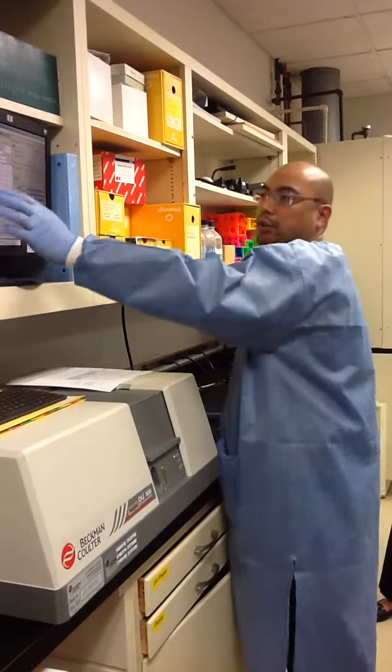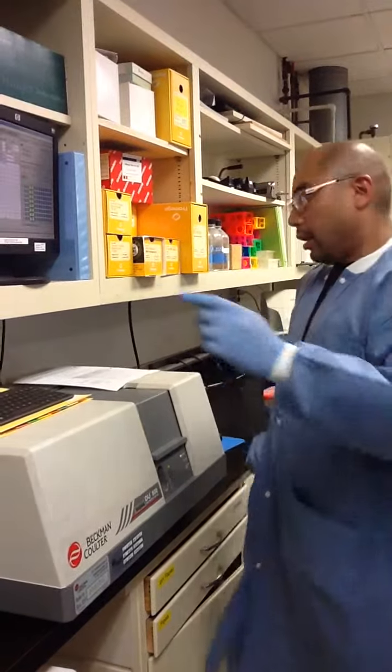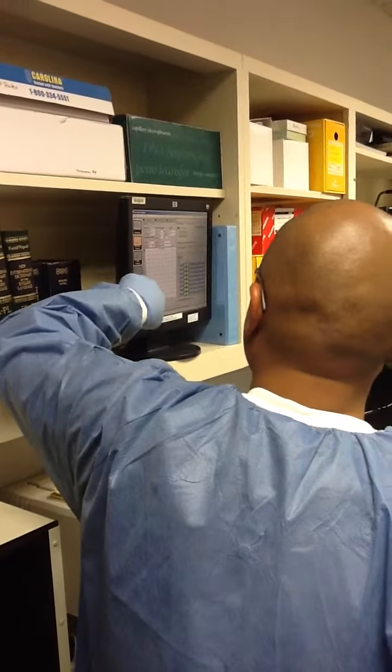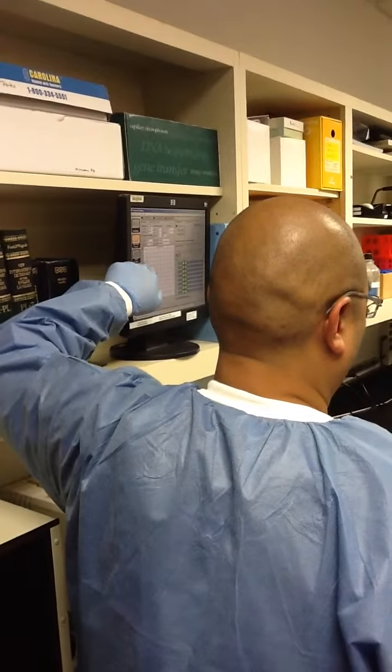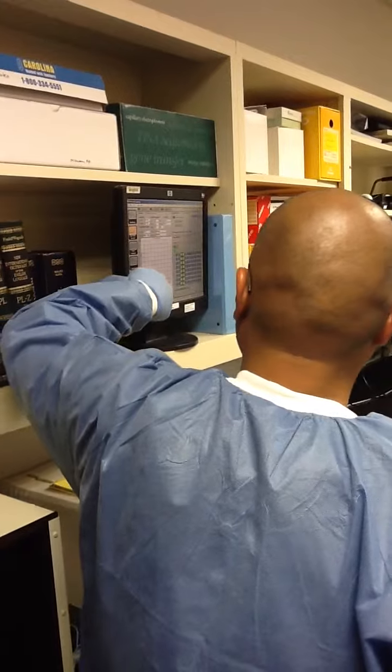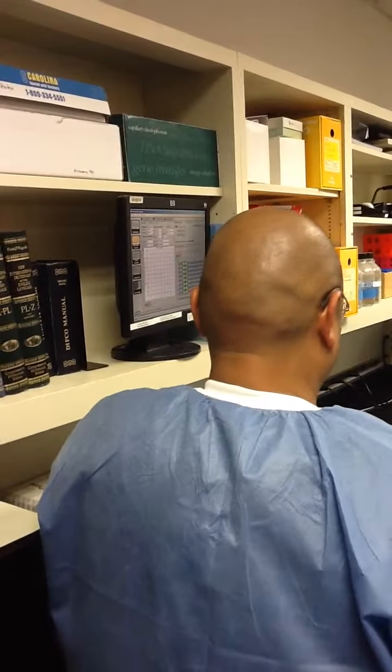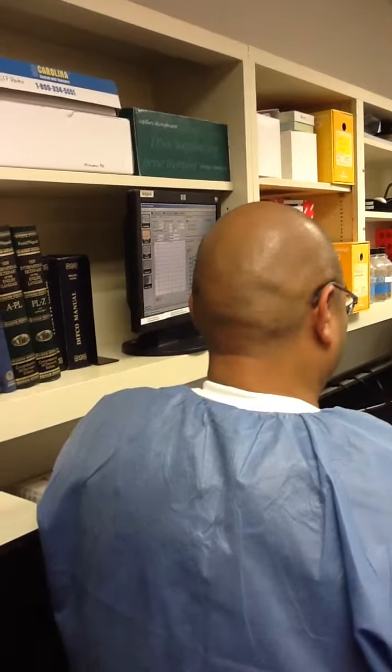And this is the actual real-time read. The real-time read goes through the cycles, and it allows us to detect after every cycle how many relative fluorescent units are detected. We should start to see something growing up there over time, if the PCR is working. So keep our fingers crossed.